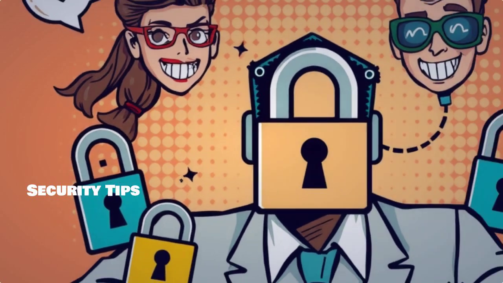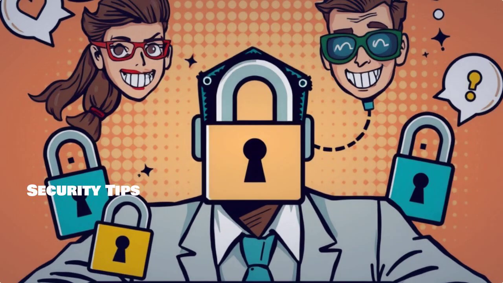Keeping your accounts secure is crucial. Here are some best practices to protect your PayPal and Capitec accounts.